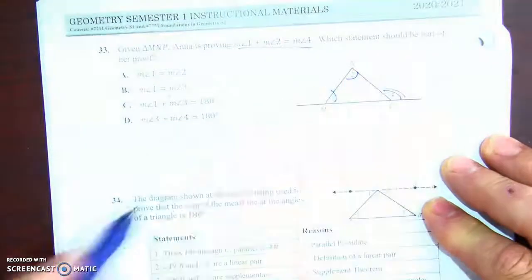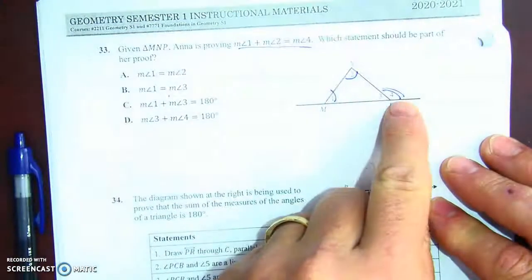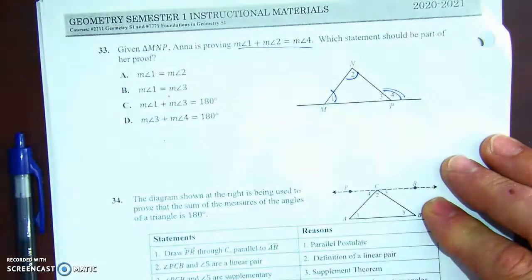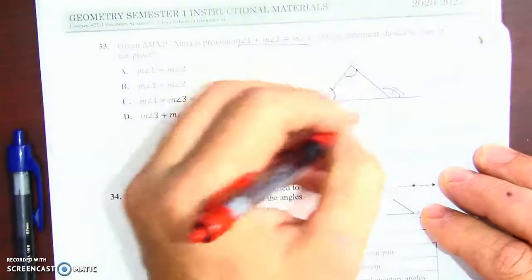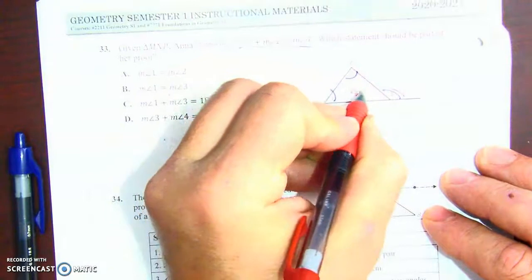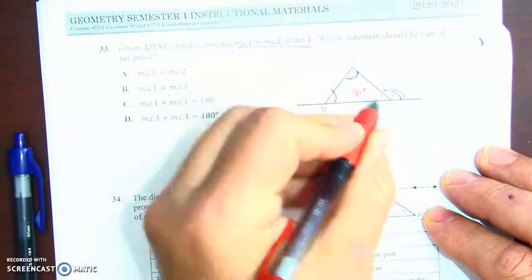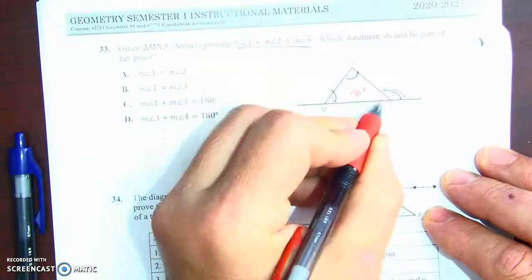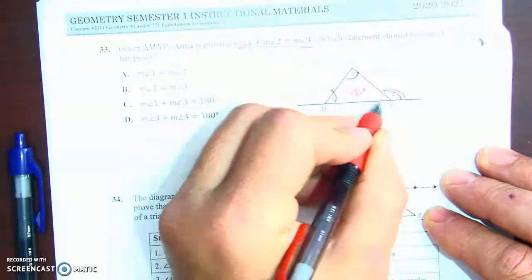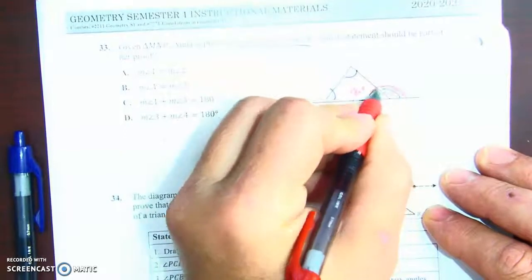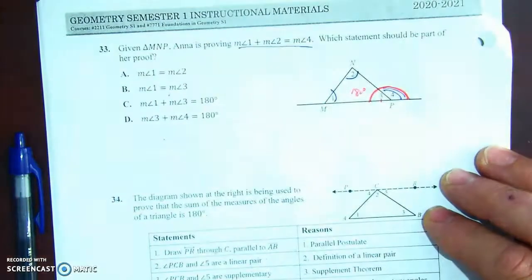So which statement would be a part of her proof to prove that this angle 4 does add up to be those? Now remember, a triangle has how many degrees in it? 180. If we know 2 of them, we would subtract whatever these 2 added up to get the third one. Then we would have, again, hint, hint here, we have a straight line which equals 180 degrees.